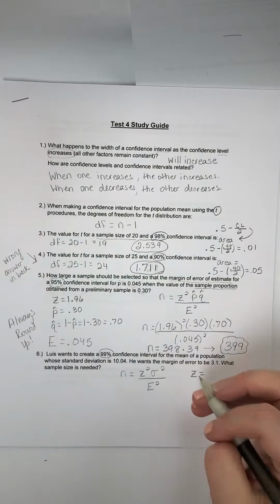Okay, now we need sigma. Well, it was talking about a population, and then it gave the standard deviation. So this is sigma. This is your population standard deviation. Last but not least, we need the error. Here it is, spelled out very clearly. And now we're just going to plug all the numbers in. 2.58 squared, sigma squared over 3.1 squared.